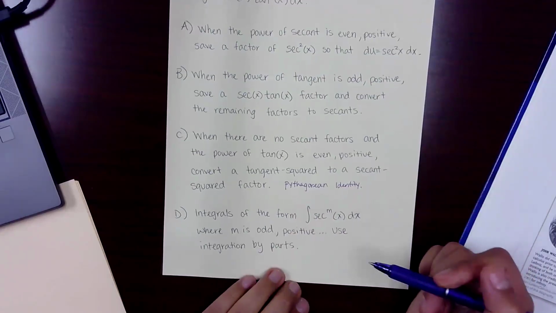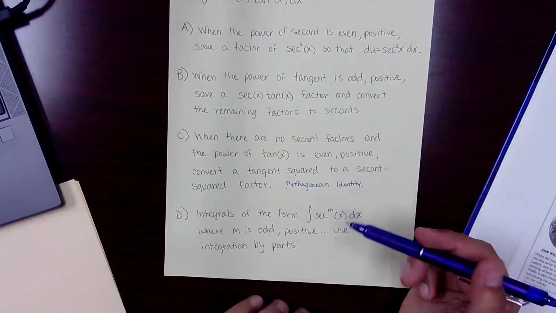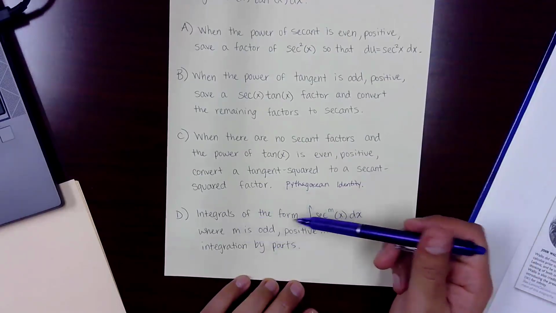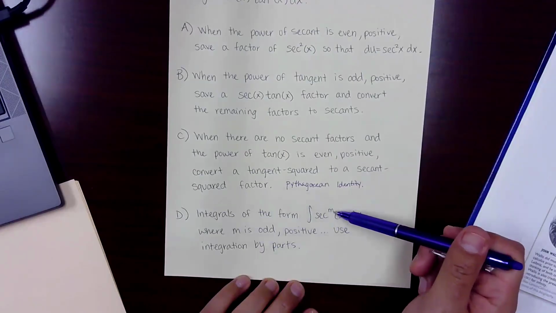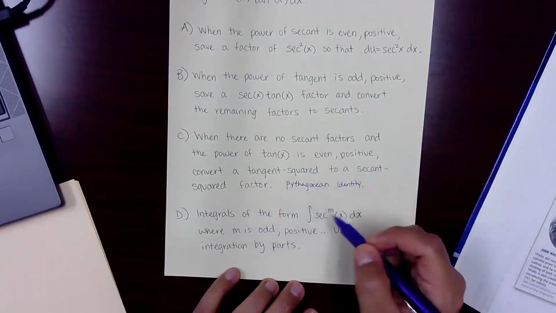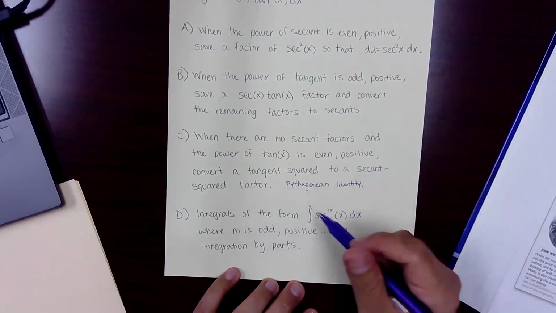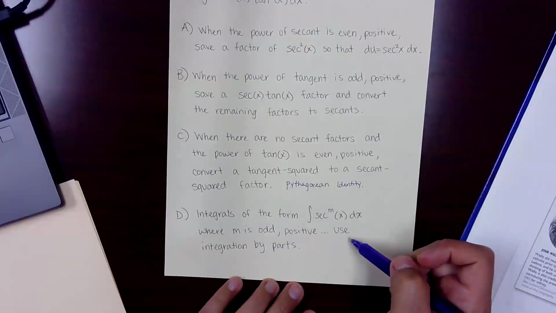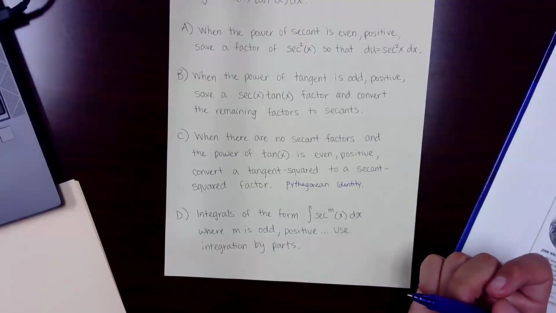And then the final situation that you might land in is that some of these integrals will be of the form secant m of x dx, where the m is odd. So if you only have an integral in terms of odd powers of secant, then we're going to use integration by parts. Okay.